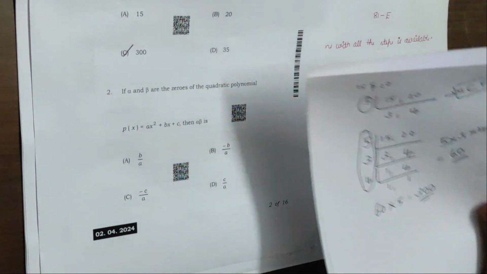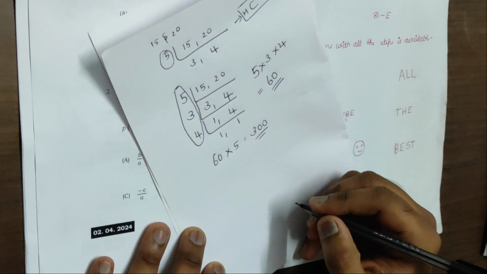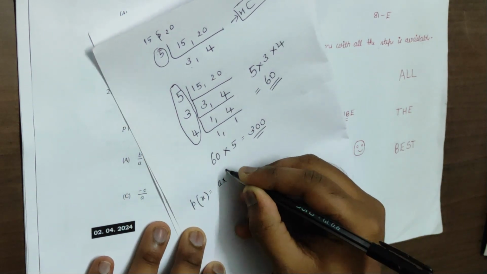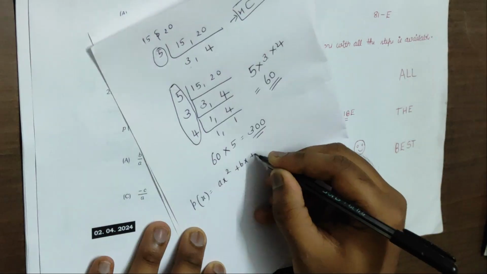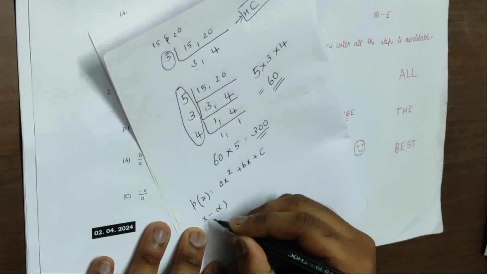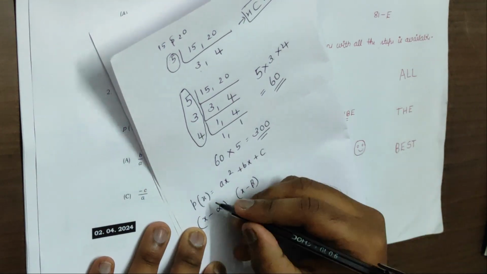So now let us consider that alpha and beta are the zeros of the quadratic polynomial p of x is ax square plus bx plus c. Then x minus alpha and x minus beta are the factors of this polynomial p of x.